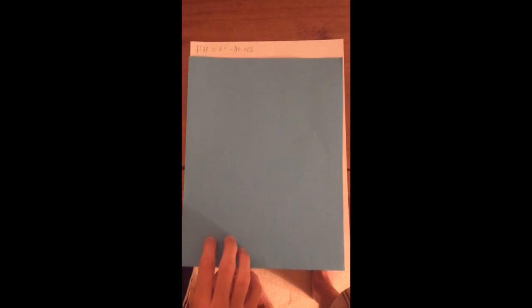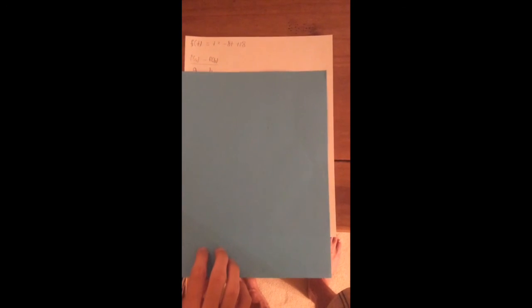For example, the position of a particle moving in a straight line is given by the function f of t equals t squared minus 8t plus 18, where f of t is measured in meters and t in seconds. The problem asks us to find the average velocity in the interval 3 to 4. To find the average velocity between 2 points, we use the equation f of a minus f of b over a minus b.